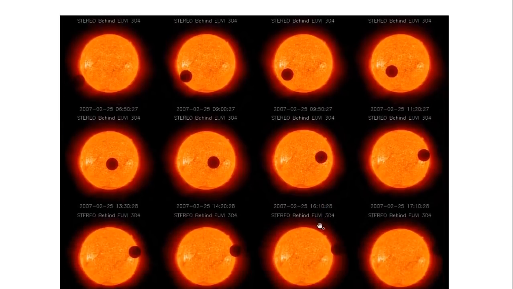Now, this is the 2007 stellar core which traversed the sun inside the sun's corona. And the way we know that it's in the sun's corona is the fact that the object does not look black in this image. It looks red. It looks completely red when it is in front of the sun. Here it's entering the corona, so it's not completely red.